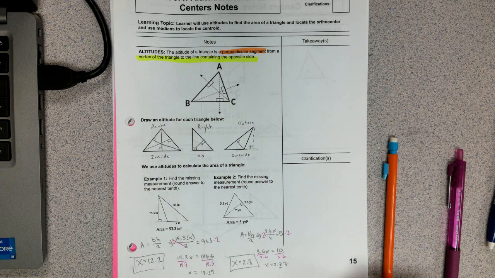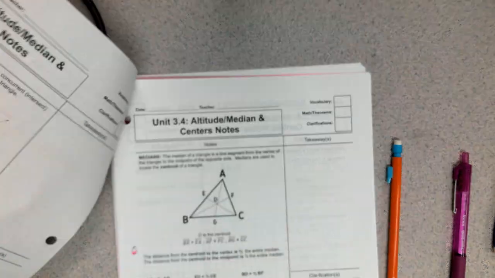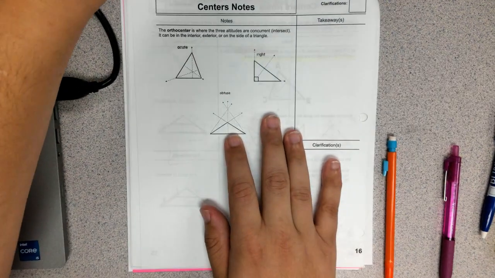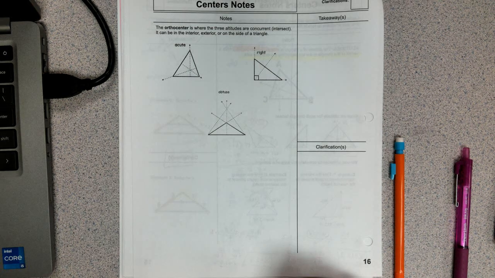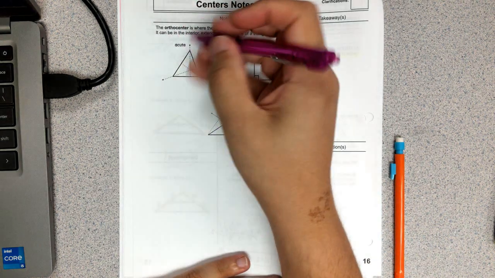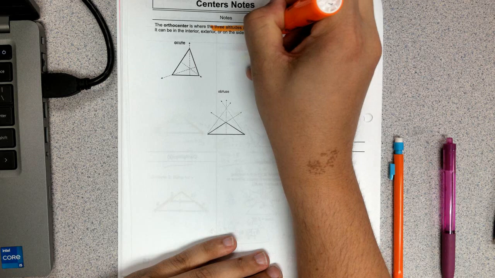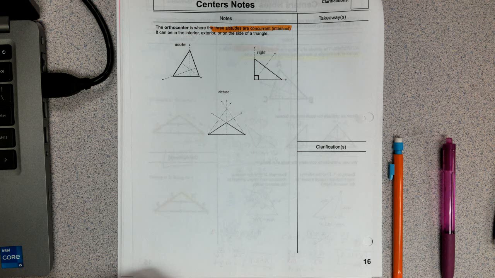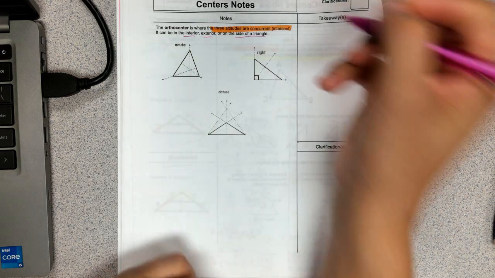And that's just a little recap on how to find a missing side if given area, or how to find the area of a triangle. Now, we use altitudes in order to calculate the centers of a triangle. In this case, we're trying to calculate the orthocenter, and the orthocenter is where the three altitudes are concurrent or intersect. So wherever the three altitudes intersect is our orthocenter. And it can be interior, exterior, or on the side of a triangle.